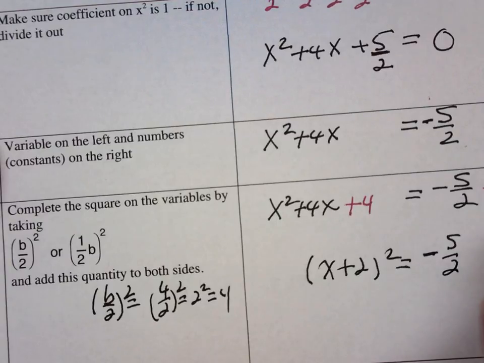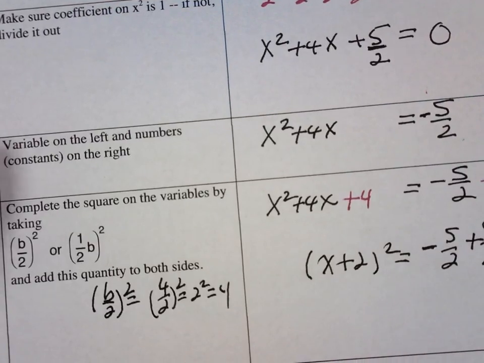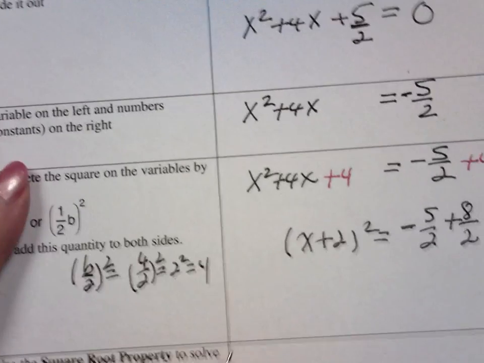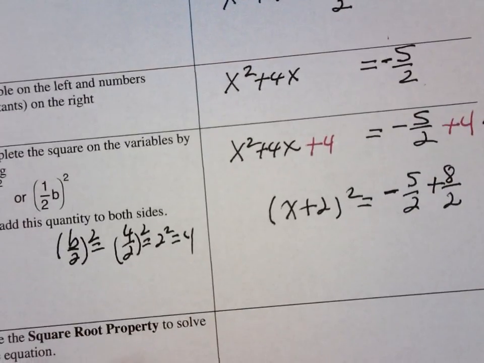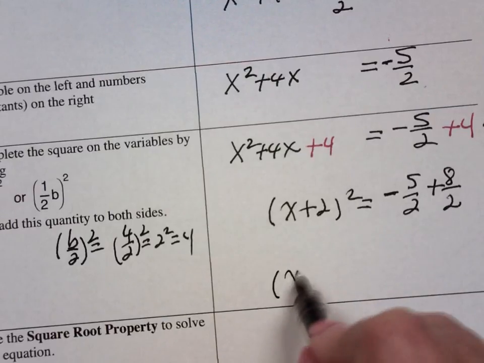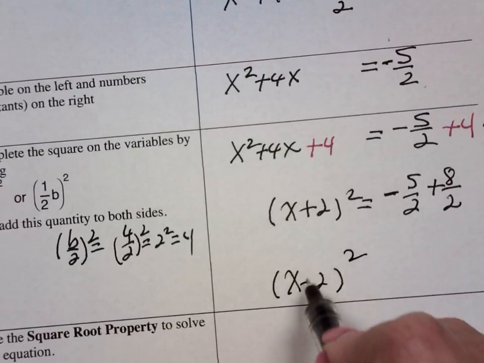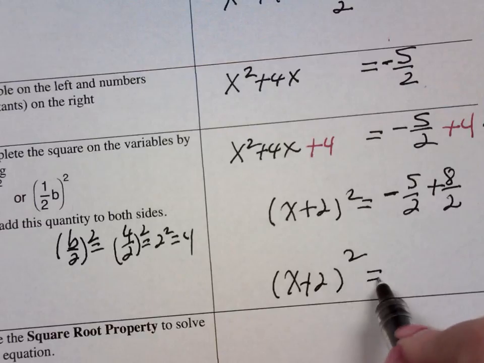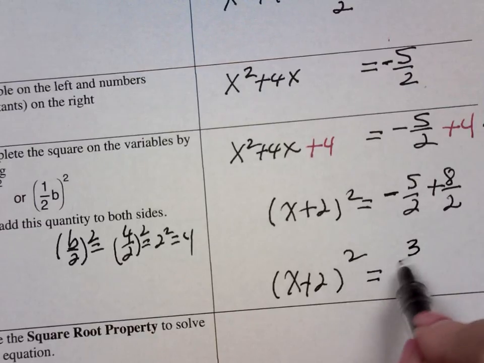4 is 2 halves, so it's going to be 8 halves. You must feel at least that your fractions are getting a tad better than what they were when you started the semester. Or x minus 2 plus 2 squared equals 3 halves.